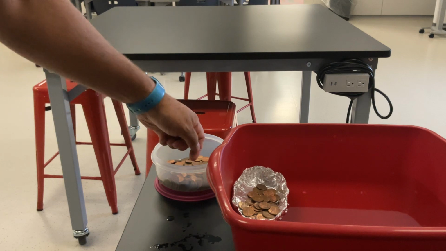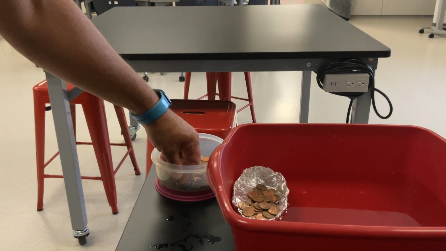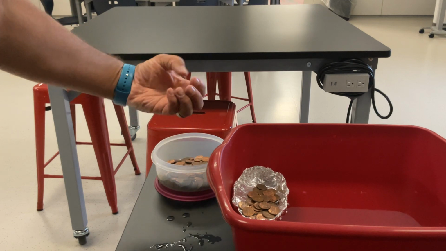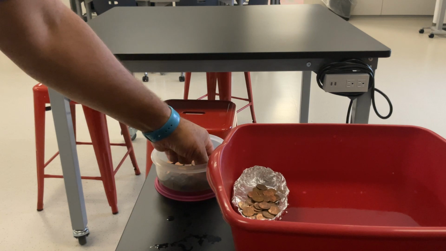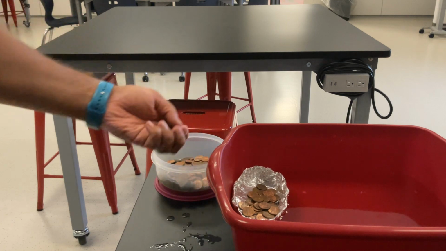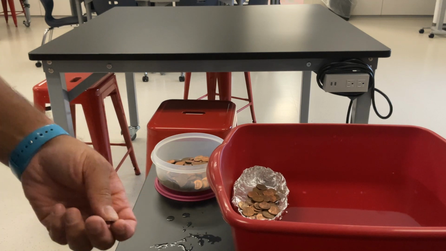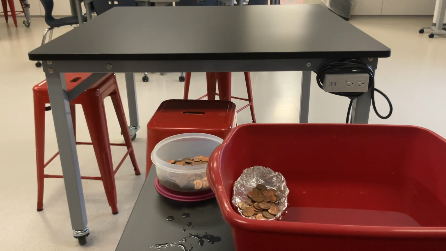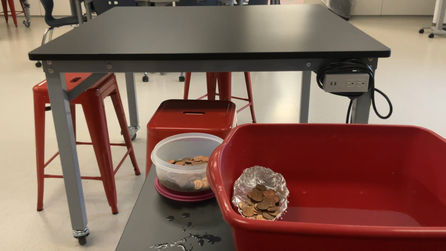All right, we're going to stop there because I'm going to start now adding 5 pennies at a time just to make it a little quicker because I'm not sure when this is going to start to sink. Actually, no, I'll keep going. It does look like the boat is getting low in the water, so let's keep going. So we've got 35 pennies. Here's 36. Here's 37. Make a tally. 38.